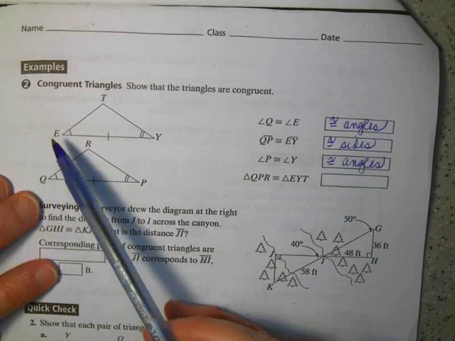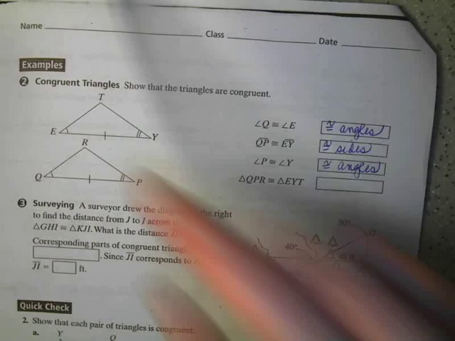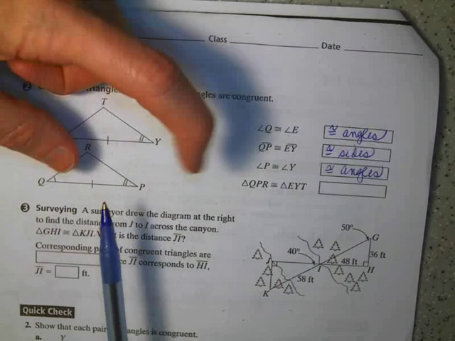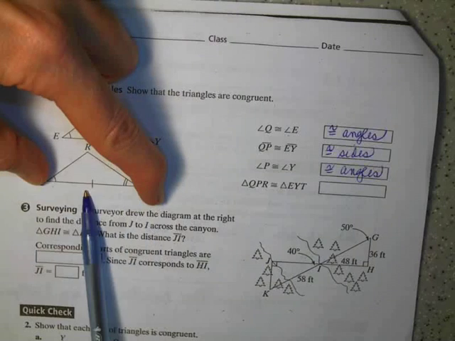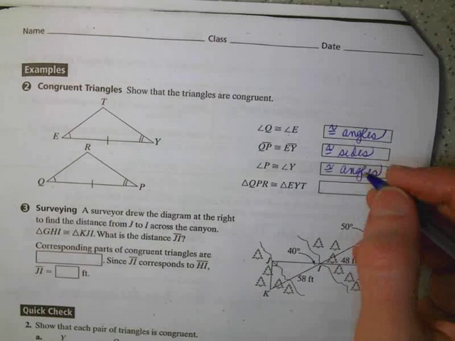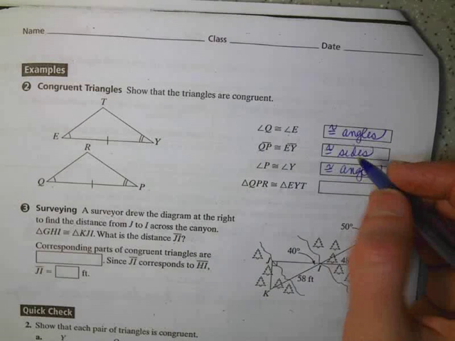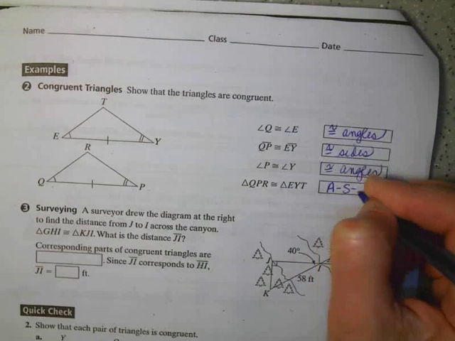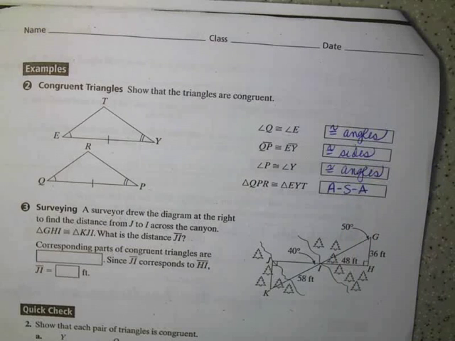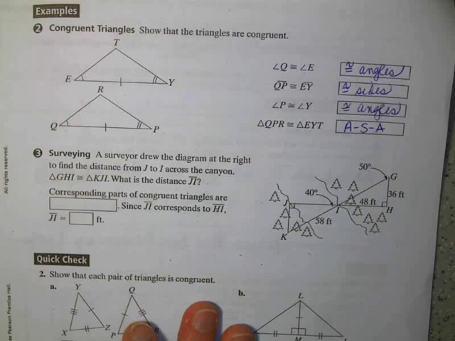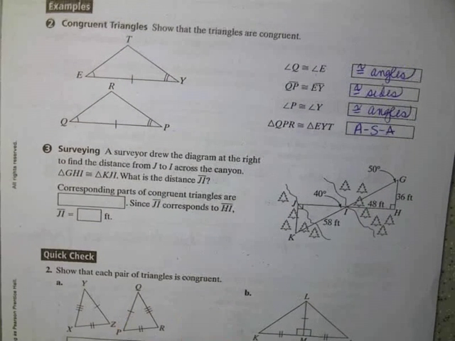So I have two angles and the side between them. So I have EY, and angles Q and P with the side between them. Same formation here. So this is triangle QPR is congruent to triangle EYT by the angle side angle rule. Okay. You don't have to put the dashes in there. I'm not sure why I did, but anyway.